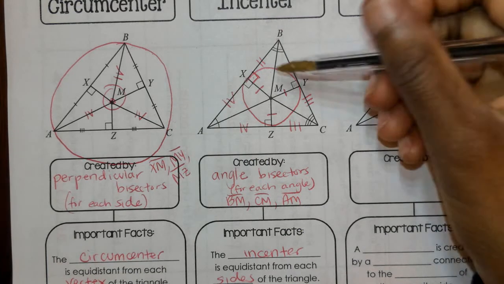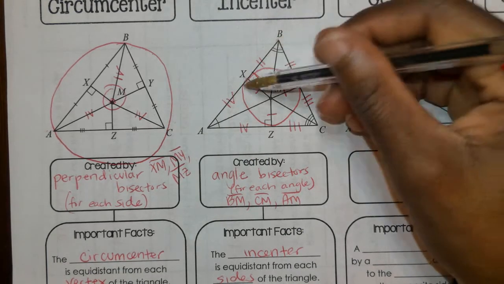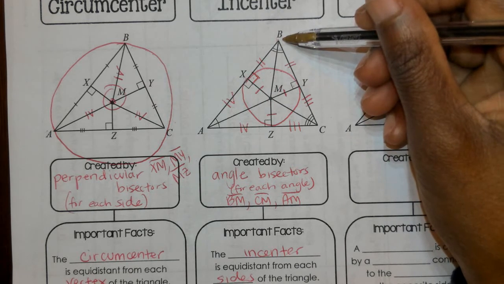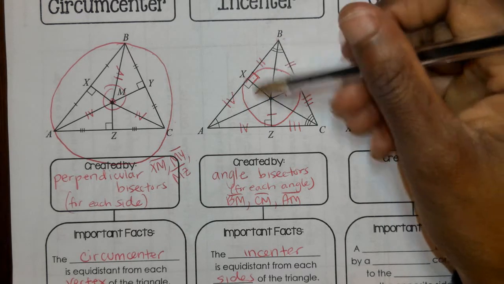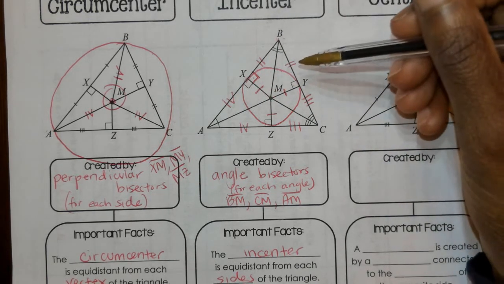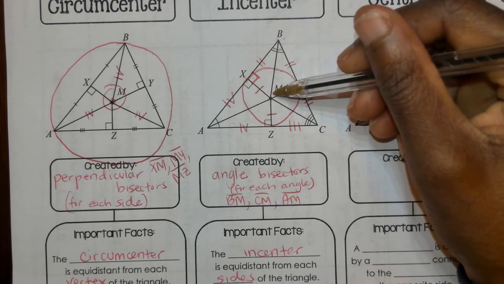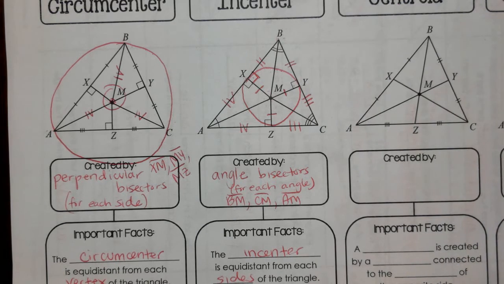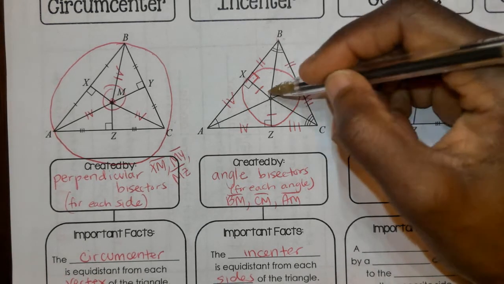Okay, so again, once you've proven the triangle is congruent, and I'm proving BXM's triangle congruent to BMY's triangle by angle, angle, side, then all of the other corresponding angles and sides are equal. So even these angles in here would be equal to each other. These two would be equal, and then these two would be equal. But we're not going to do anything when we solve for those angles.